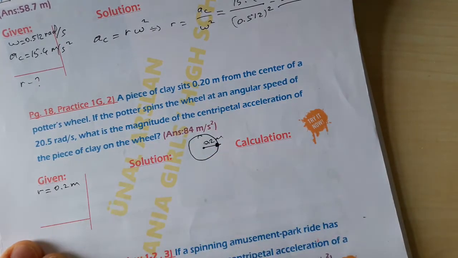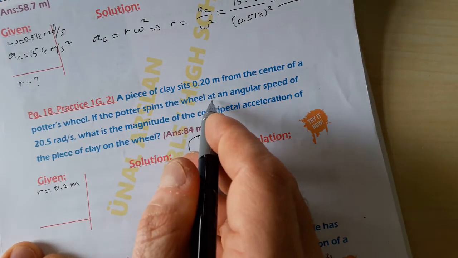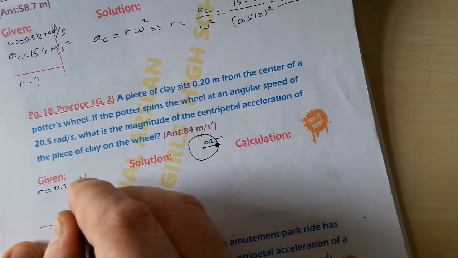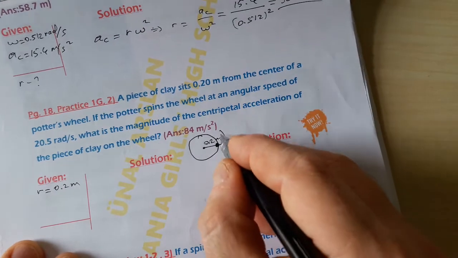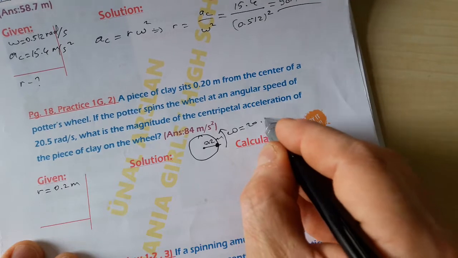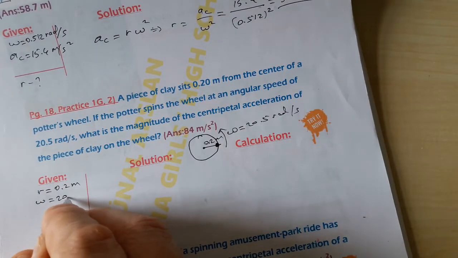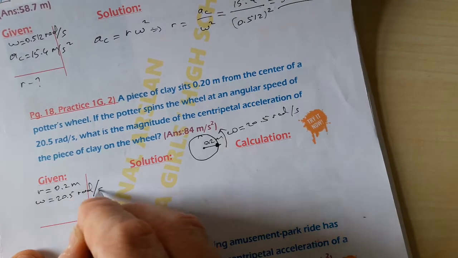If the potter spins the wheel at an angular speed of 20.5 radian per second, then it will start to rotate with omega equal to 20.5 radian per second.